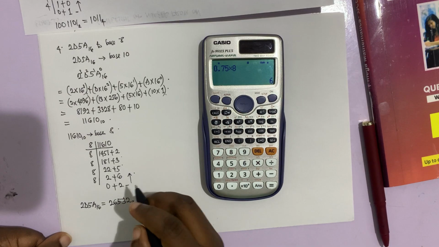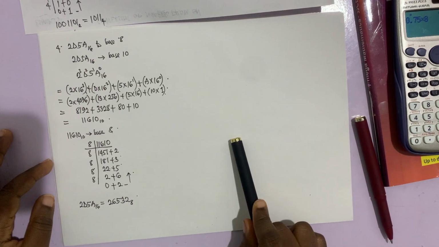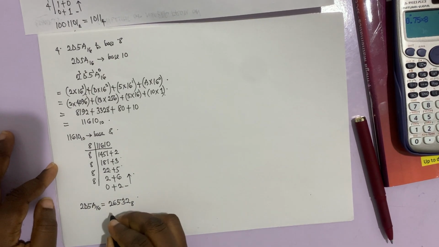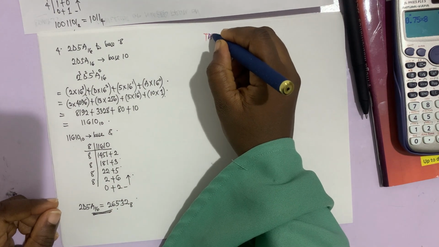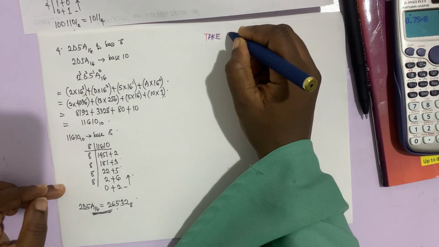base 8. I hope you understand this concept, and I hope you enjoyed it. As much as I enjoyed explaining it, let's take the take-home assessment.